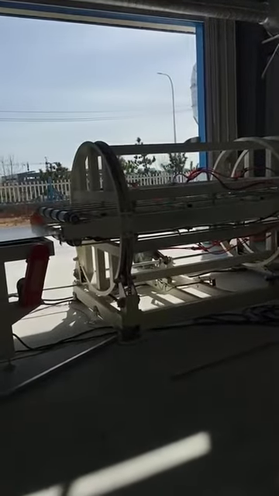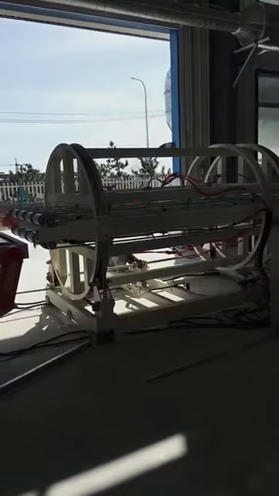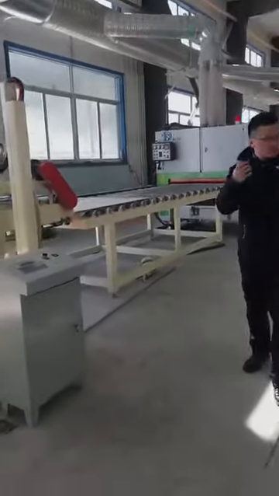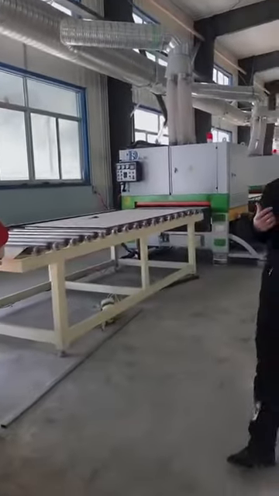This part is our turnover machine, which automatically turns over the board. When we stack the boards on the pallets, we put them face to face and back to back, one by one, so that the surface won't be scratched or damaged during transportation in our workshop.